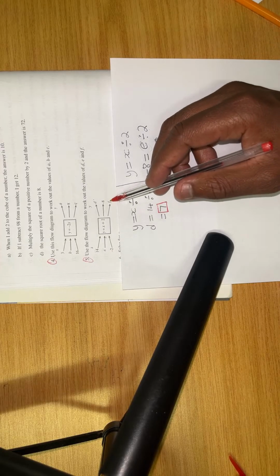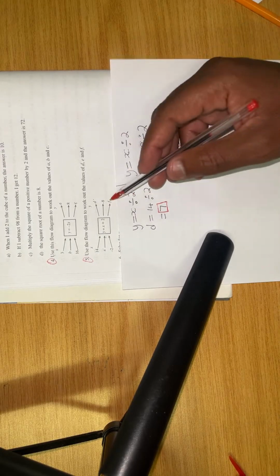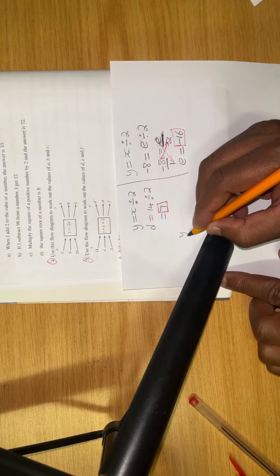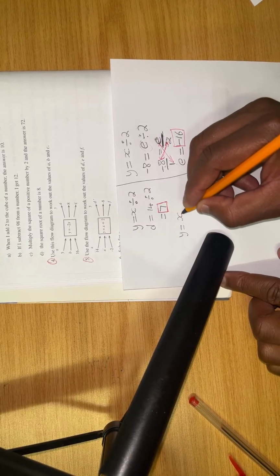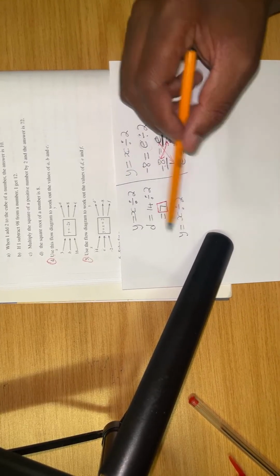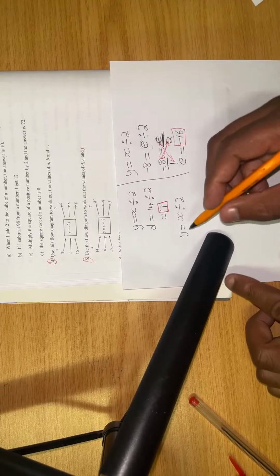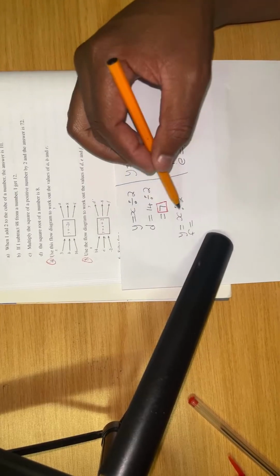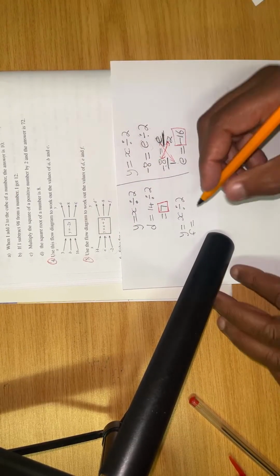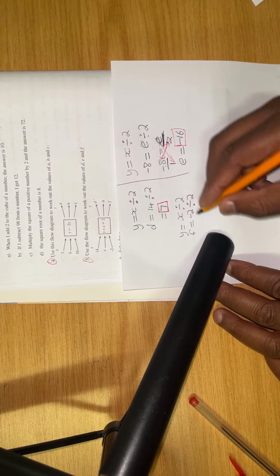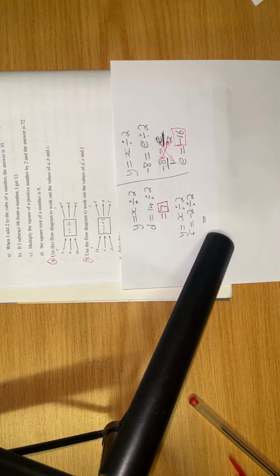The next one is the value of f. F represents y in this case. So we are using the same rule. Y is equal to x divided by 2, okay? Our y in this case will be replaced by f. So our f is equal to, with x replaced by negative 2, negative 2 divided by 2. So in this case, it's straightforward. It's negative 2 divided by 2.